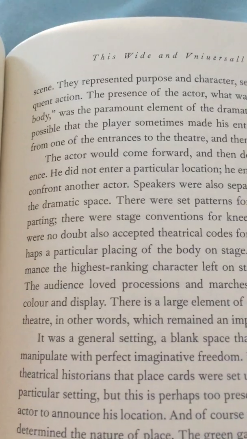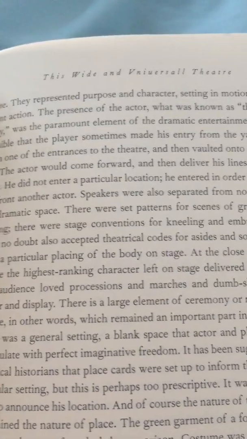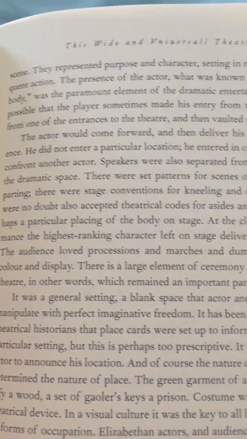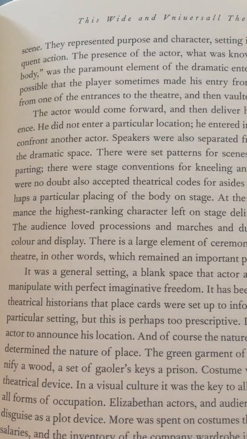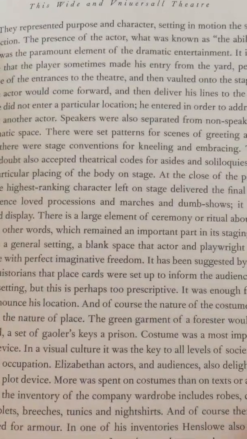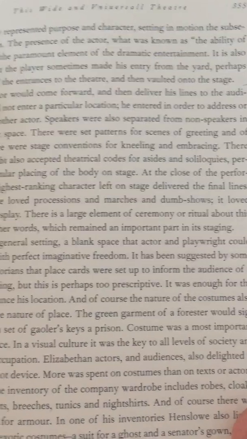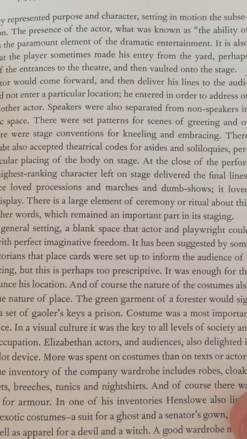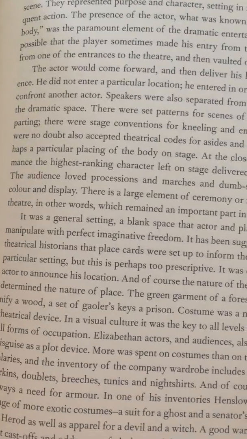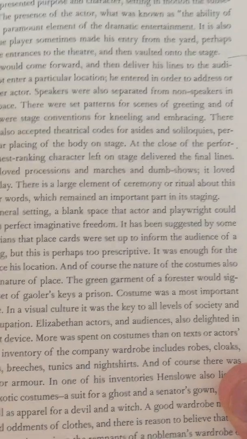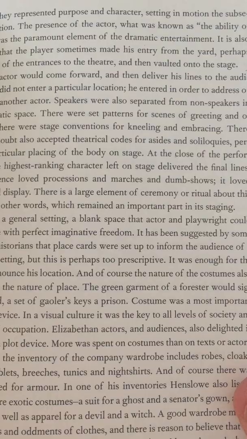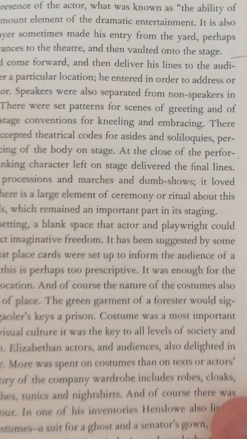The actor would come forward and then deliver his lines to the audience. He did not enter a particular location. He entered in order to address or confront another actor. Speakers were also separated from speakers and non-speakers in dramatic space. There were set patterns for scenes of greeting and of parting. There were stage conventions for kneeling and embracing. There were no doubt also accepted theatrical codes for asides and soliloquies.